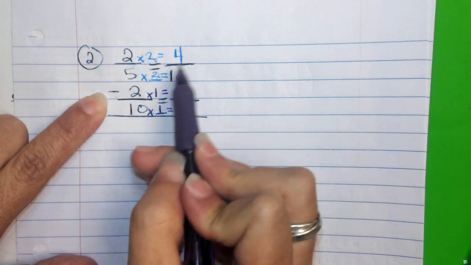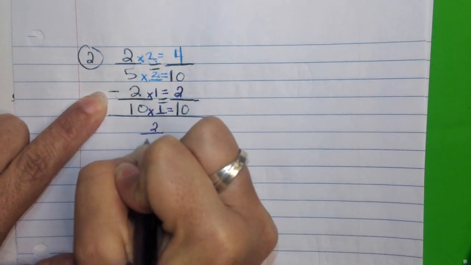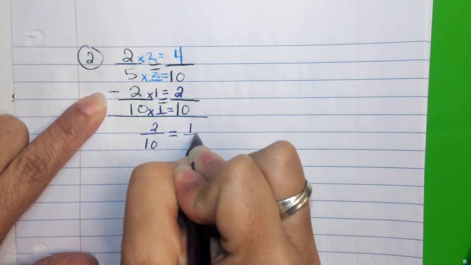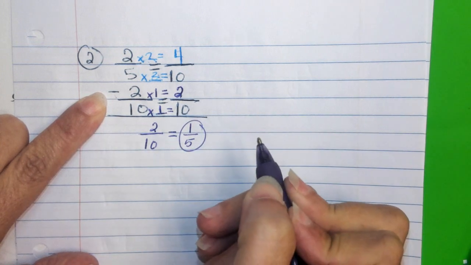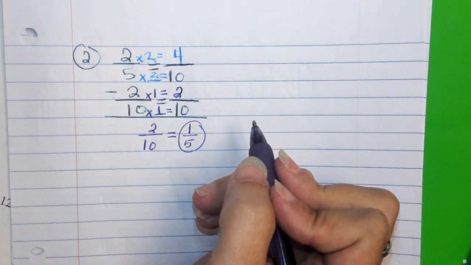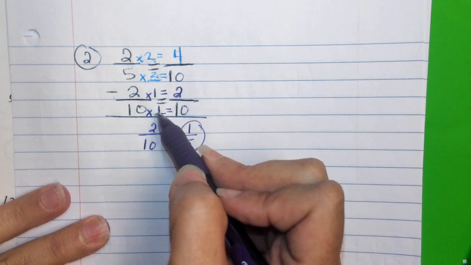Now I look at subtraction and I go 4 minus 2 is 2 over 10. And then dividing by 2 gives me the 1/5, the simplifying part. Does that help a little bit? Some of us are going to need to write every step for a little bit, and then slowly you'll start not needing that.